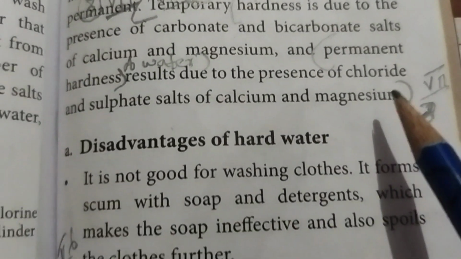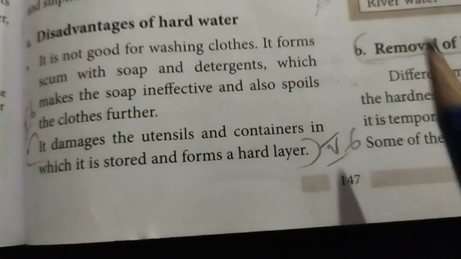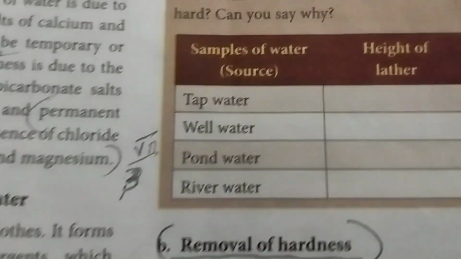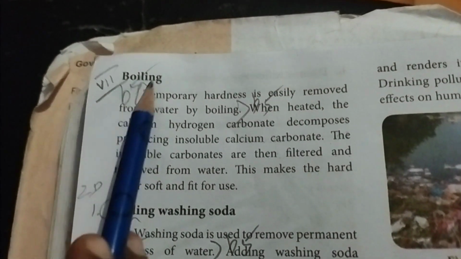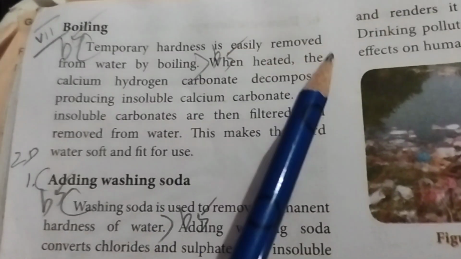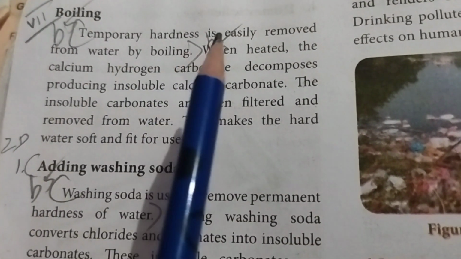இது வரைக்கும் எழுதிட்டு நெக்ஸ்ட் வந்து ரிமூவல் ஆஃப் ஹார்ட்னஸ்னு ஹெட்டிங் போட்டுக்காங்க. நெக்ஸ்ட் பேஜில் பாயிலிங் எழுதிட்டு temporary hardness is easily removed from water by boiling. இது வரைக்கும் ஒரு பாயிண்ட் எழுதிக்கோங்க.